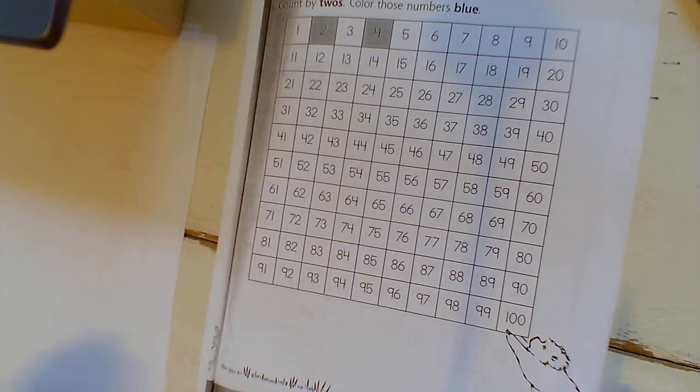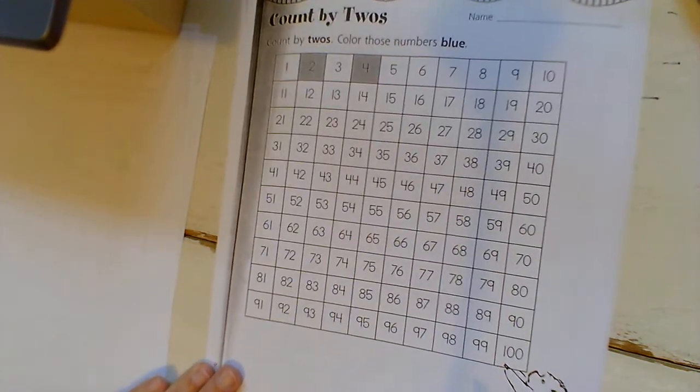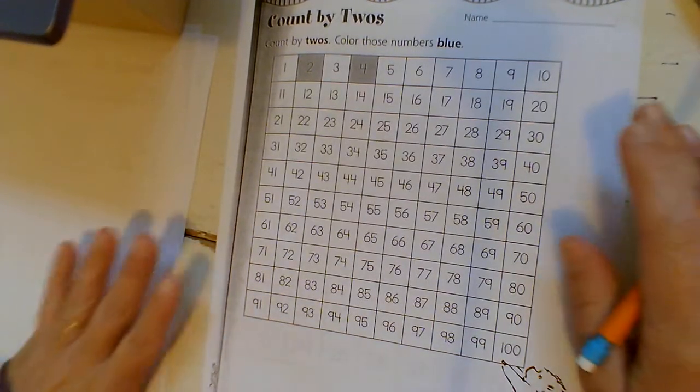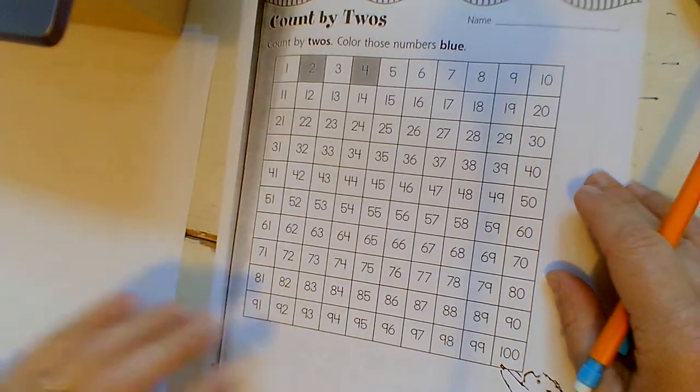And I should tell you, we're not doing these all in one day. We'll have 2 days to do these. So there's 6, so you can do 3 on one day and 3 on another day.